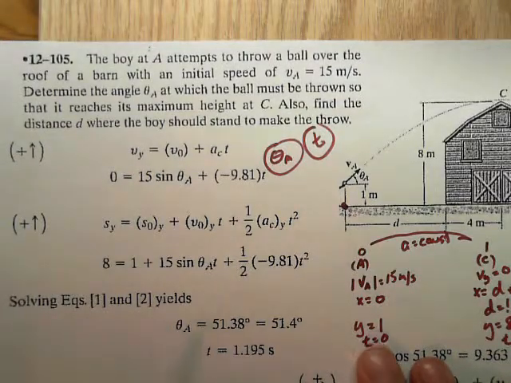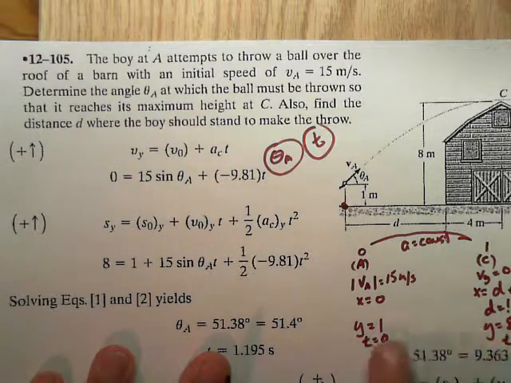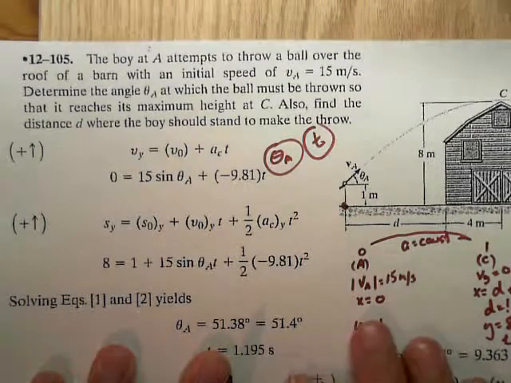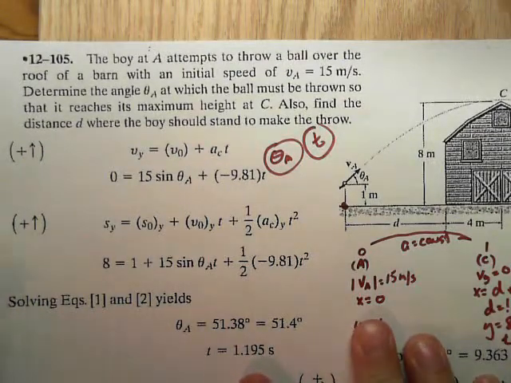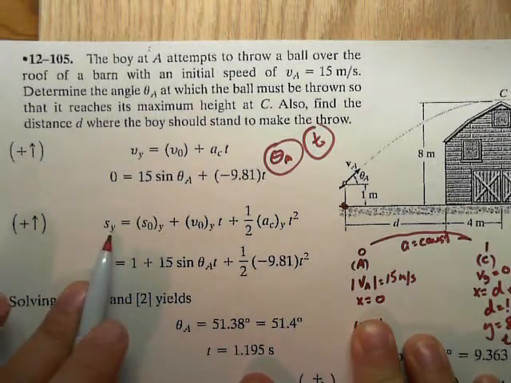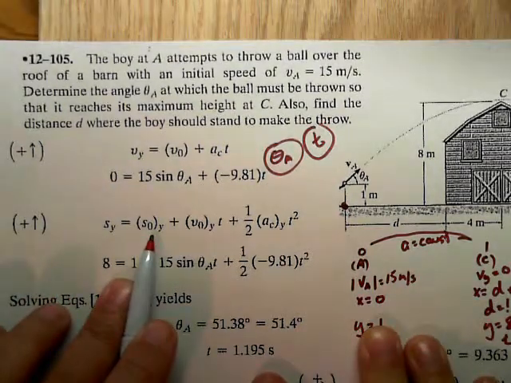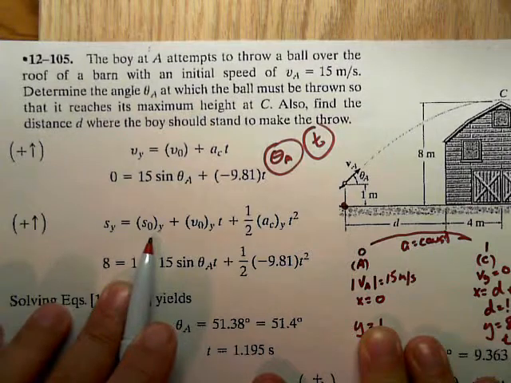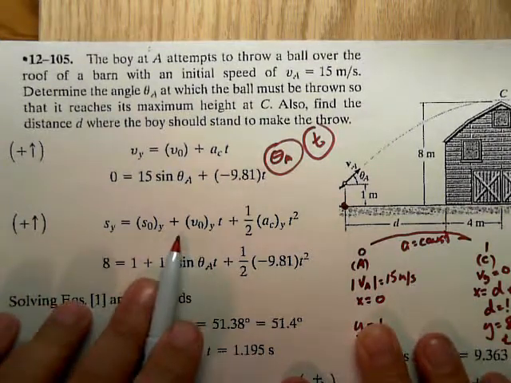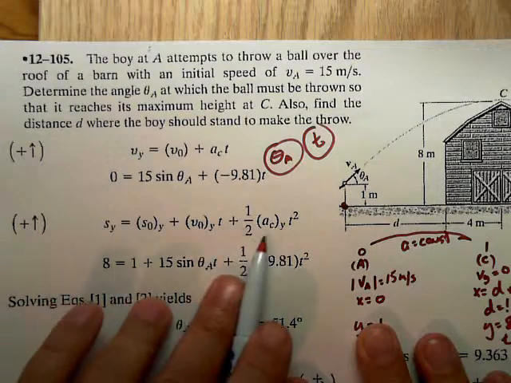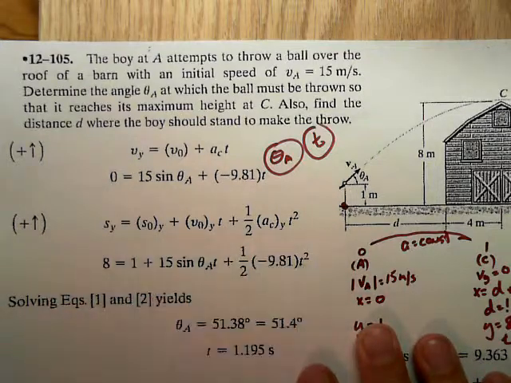A reasonable thing then, because we do know some distance information in the y direction, is to write a position equation in the y direction, which would say that S at our final position, that would be point C, is equal to the y location in our initial position, which would be point A, plus speed in the y times time, plus 1/2 at squared, where a again is going to be minus g.